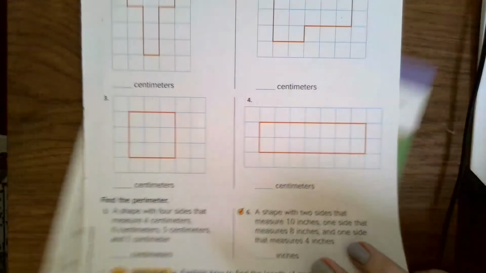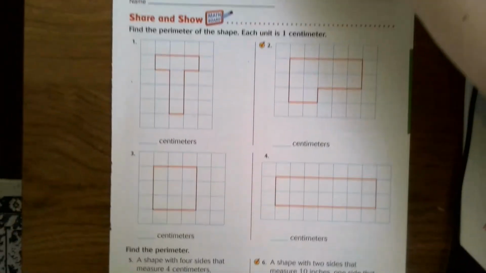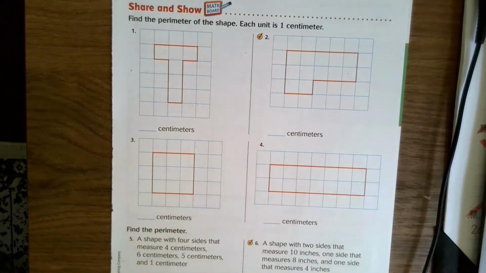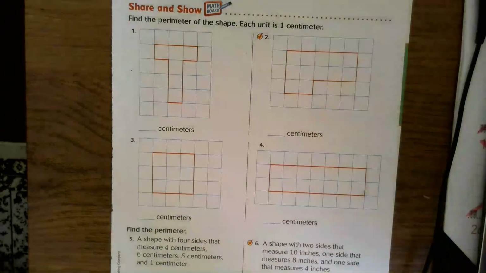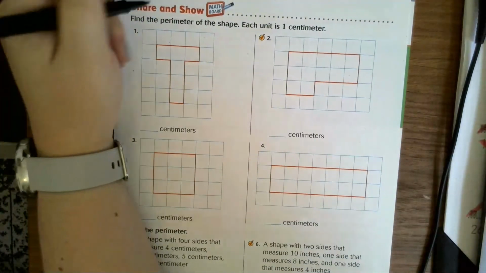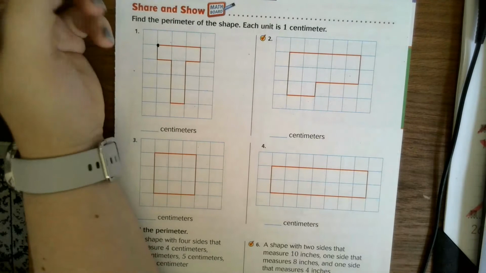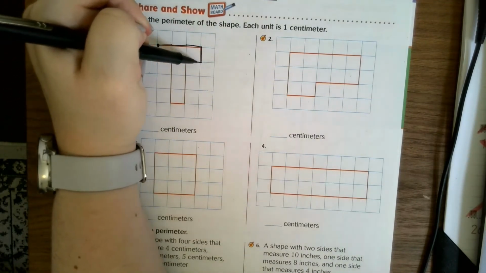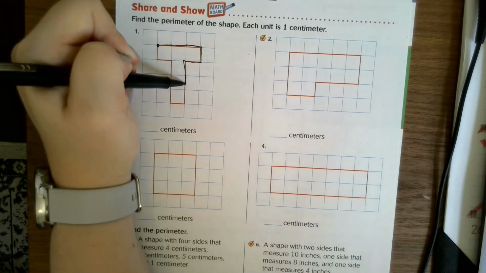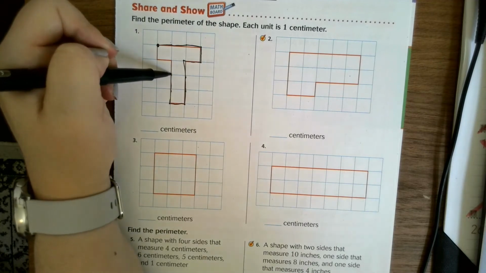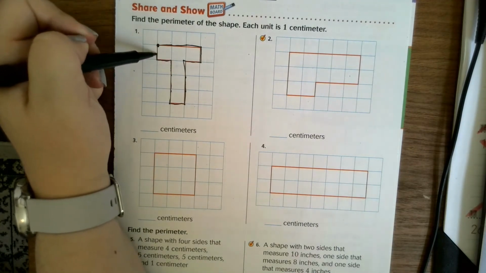Alright, we'll do some more together. Find the perimeter of the shape. Each unit is 1 centimeter. So, for number 1, just start at one of the corners. 1, 2, 3, 4, 5, 6, 7, 8, 9, 10, 11, 12, 13, 14.